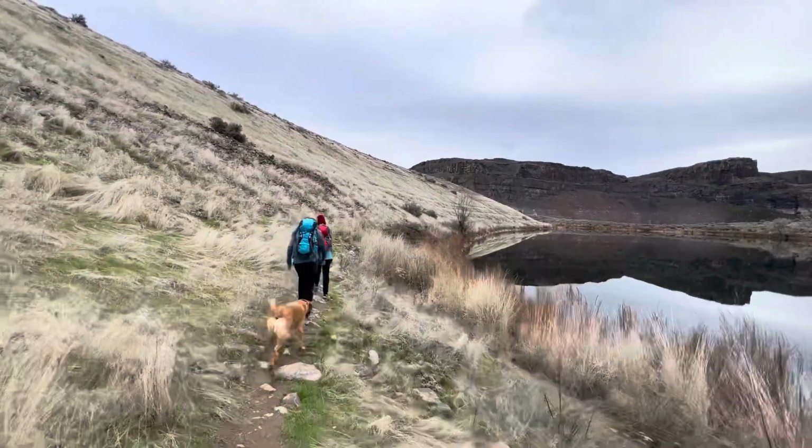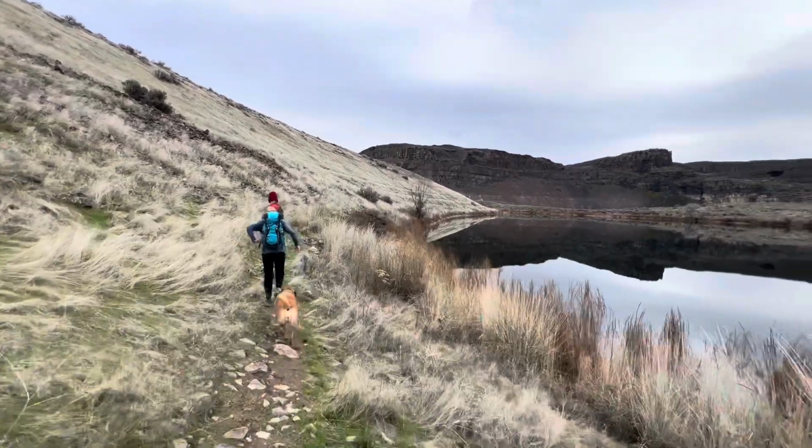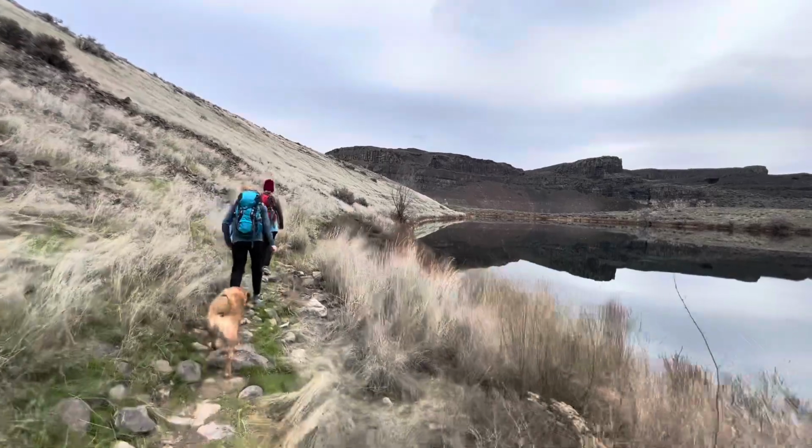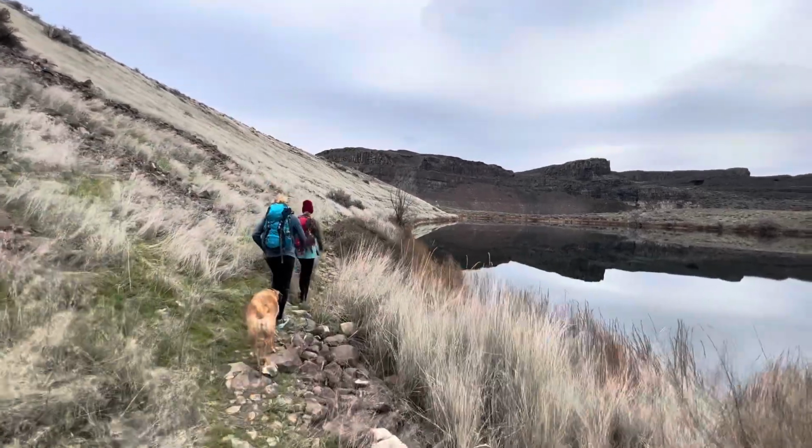So 5.4 miles of hiking so far. We're just working our way along the lake shore at Ancient Lake, trying to get over to the climb up over by the waterfall.